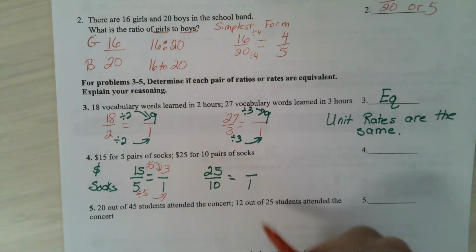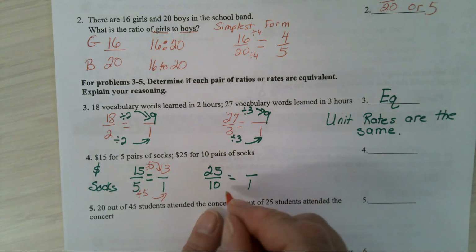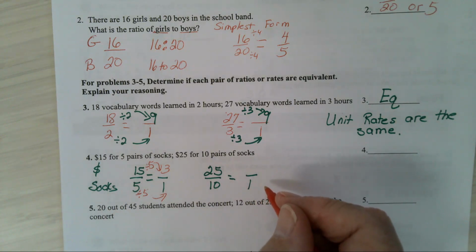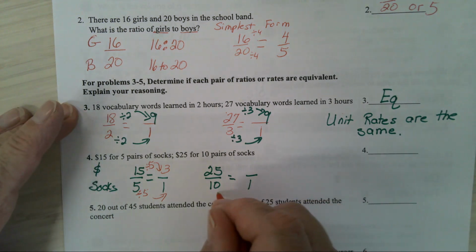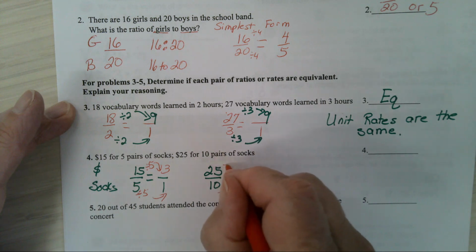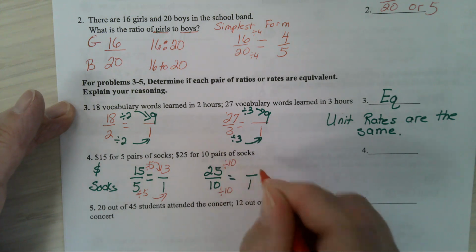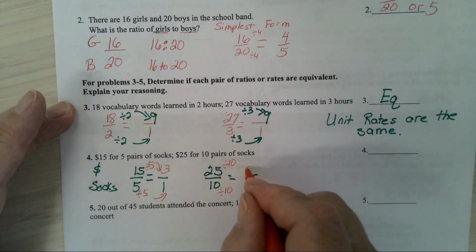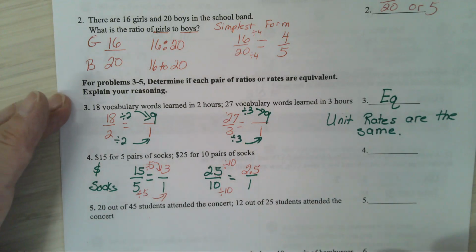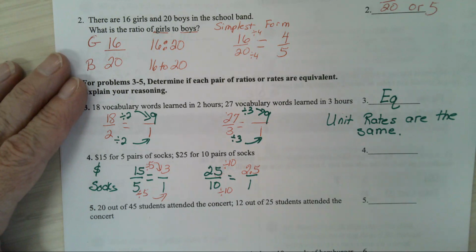Let's see if we get the same. To make 10 turn into a 1, you divide it by 10. 10 divided by 10 is 1. 25 divided by 10, you just move the decimal point over, it's 2.5. Are our unit rates equal? No, so it's not equal.